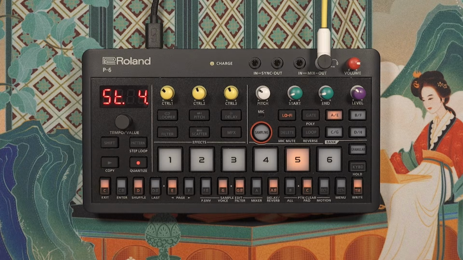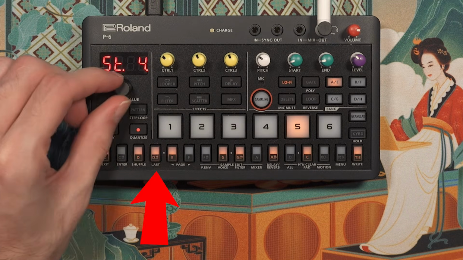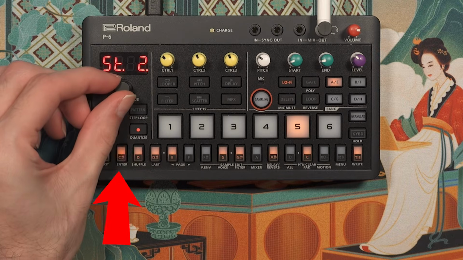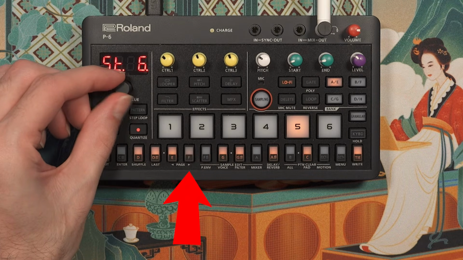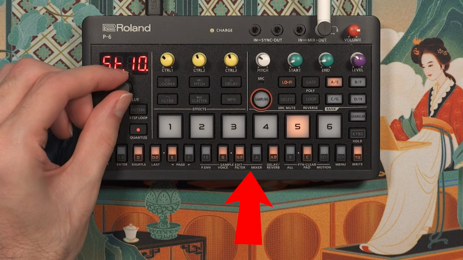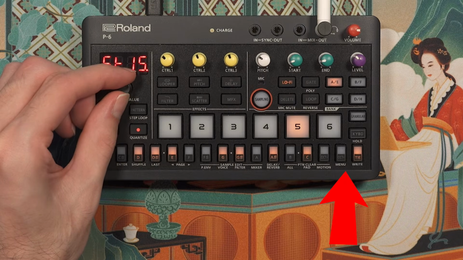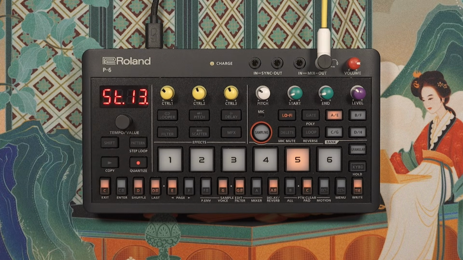Now you can scroll through the steps using the value knob, and the number of the step will show up on the display. And you'll also hear the notes that are recorded on that step. So once you've got the step that you want to edit selected, you can press the keyboard button to see what notes are on that step.